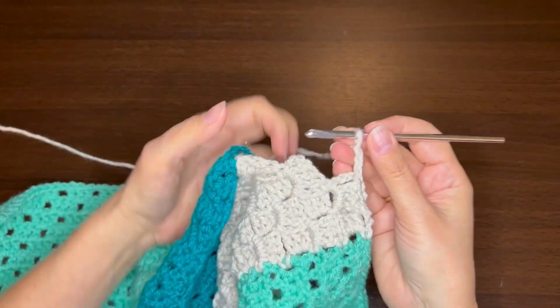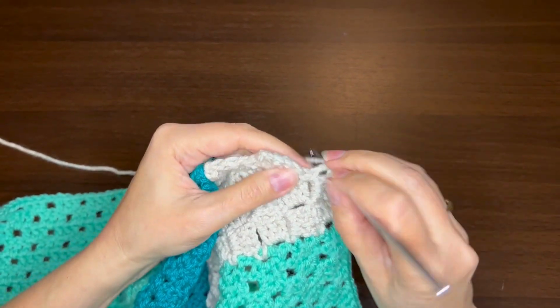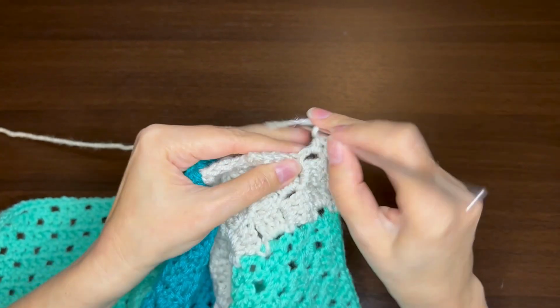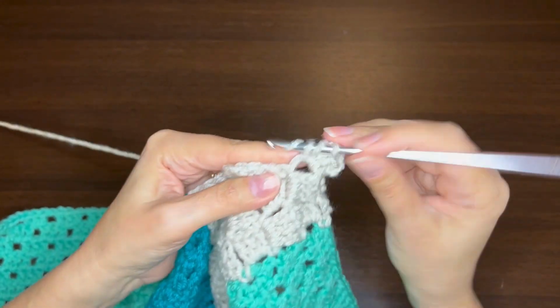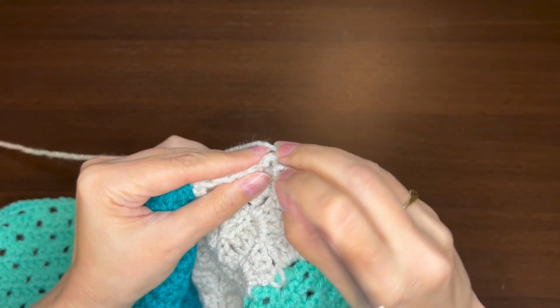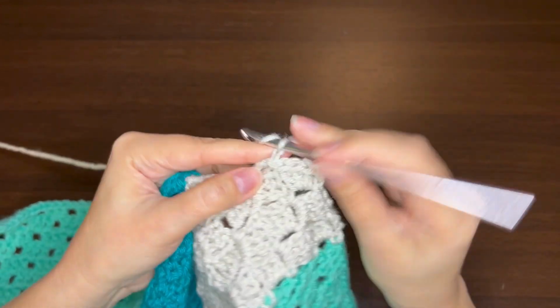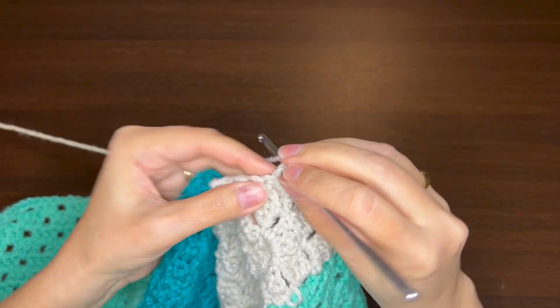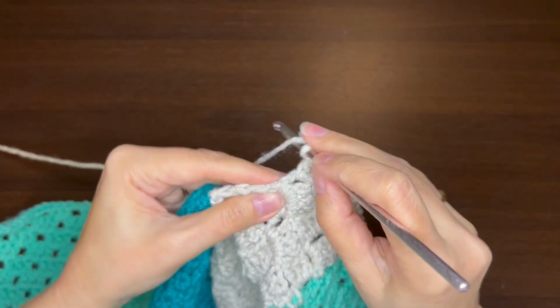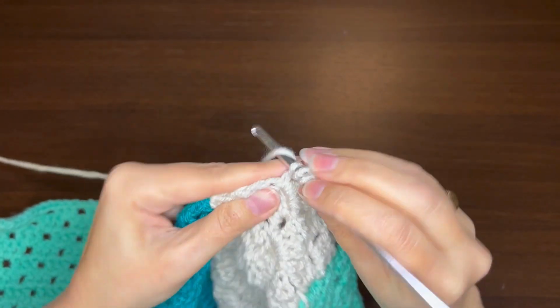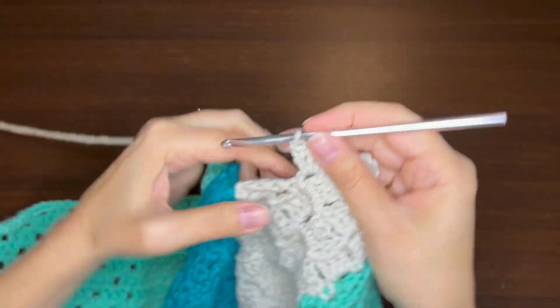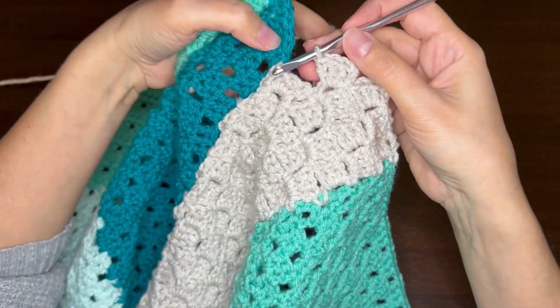And rotate, do my 3 double crochets, slip stitch, chain 3, do 3 more double crochets, and that's it for row 18.